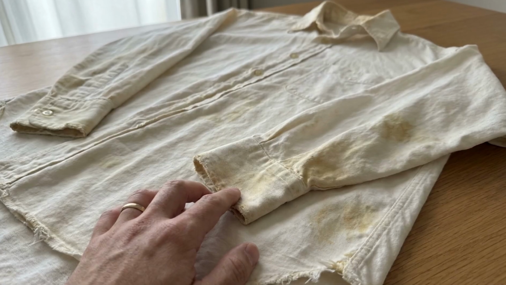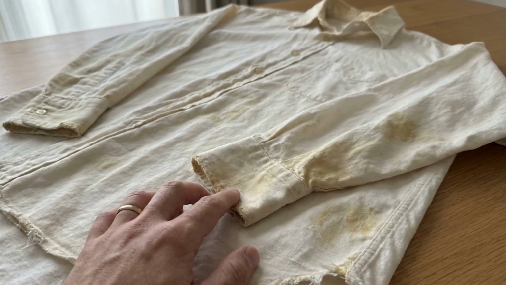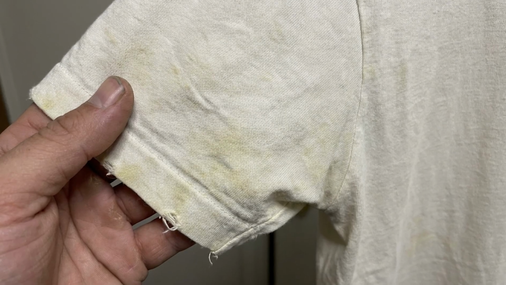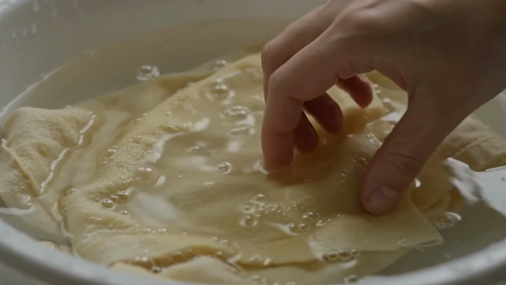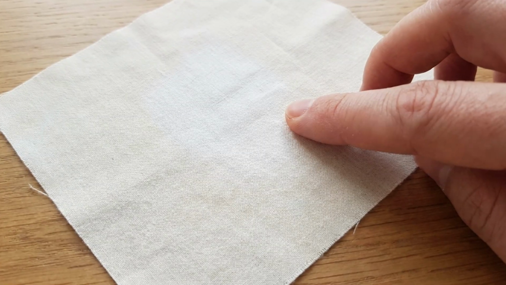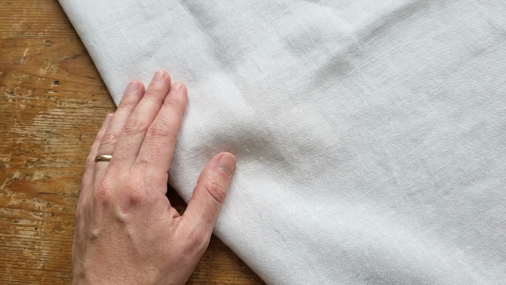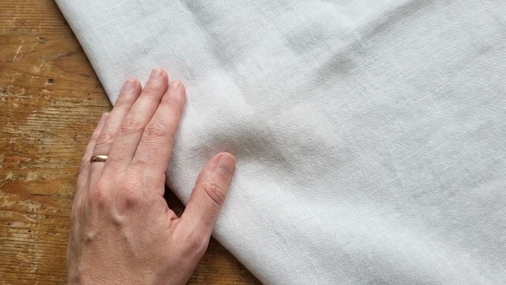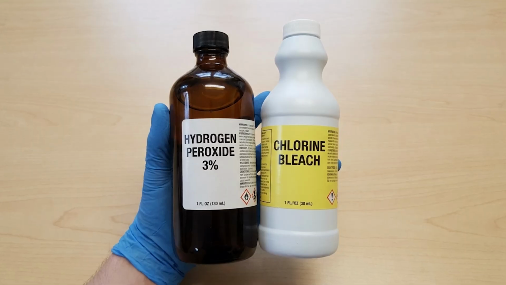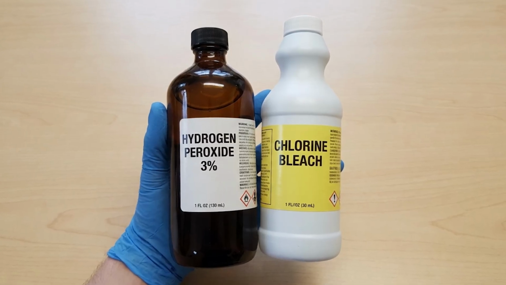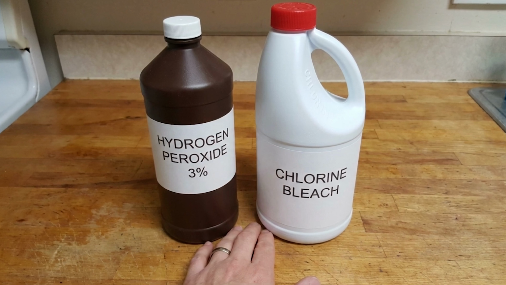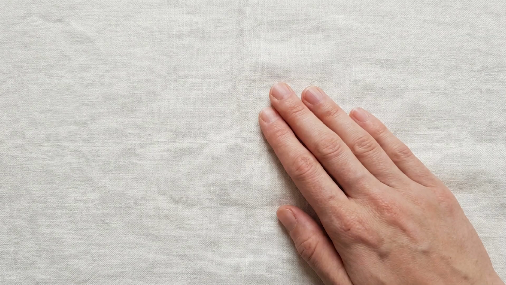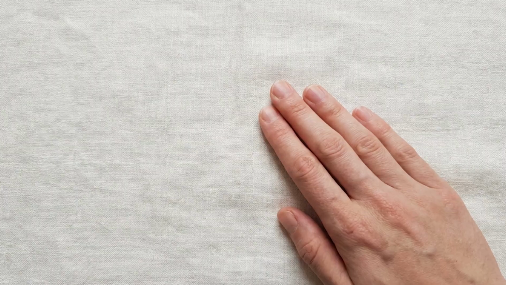Number 8. Yellowed white fabric. Whites that have dulled or yellowed over time, whether from age, storage, or repeated washing, can often be meaningfully brightened by a soak in diluted hydrogen peroxide before a normal wash cycle, the oxidation breaking down the compounds responsible for that dulled, yellowed appearance in a way that's considerably gentler on fabric fibers than chlorine bleach.